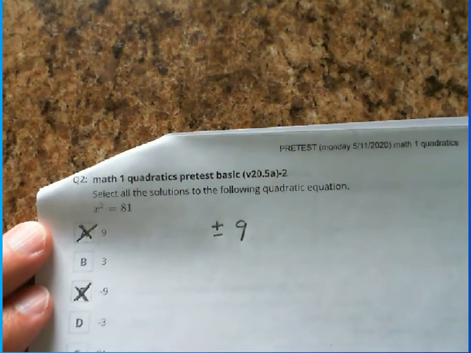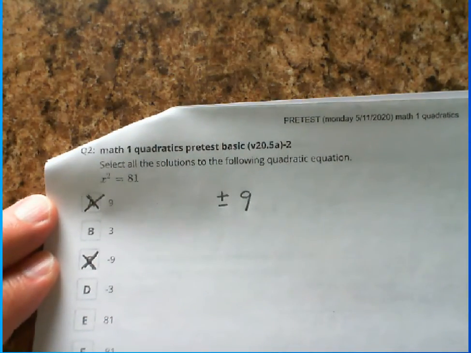What are the two answers to this equation? So x squared equals 81. So both 9 squared would work and -9 squared. 9 squared is 81, -9 squared is 81.